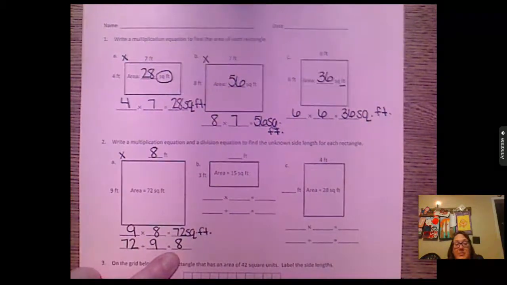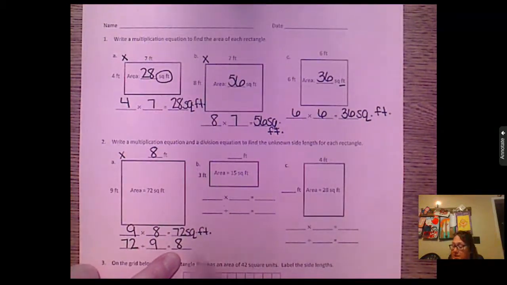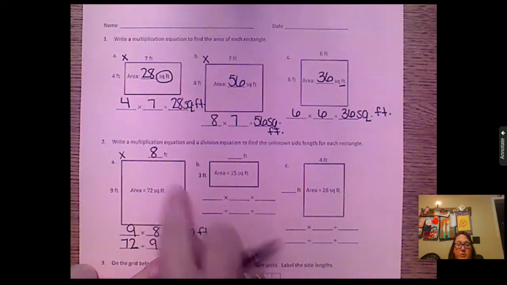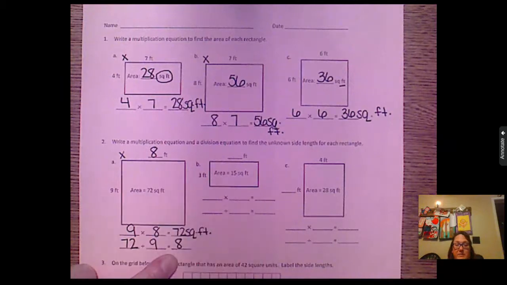And we would not put square feet for this one because this is not our total area, right? We only had 72 square feet there because that was the total area of the inside of that rectangle. Does that make sense? Okay.